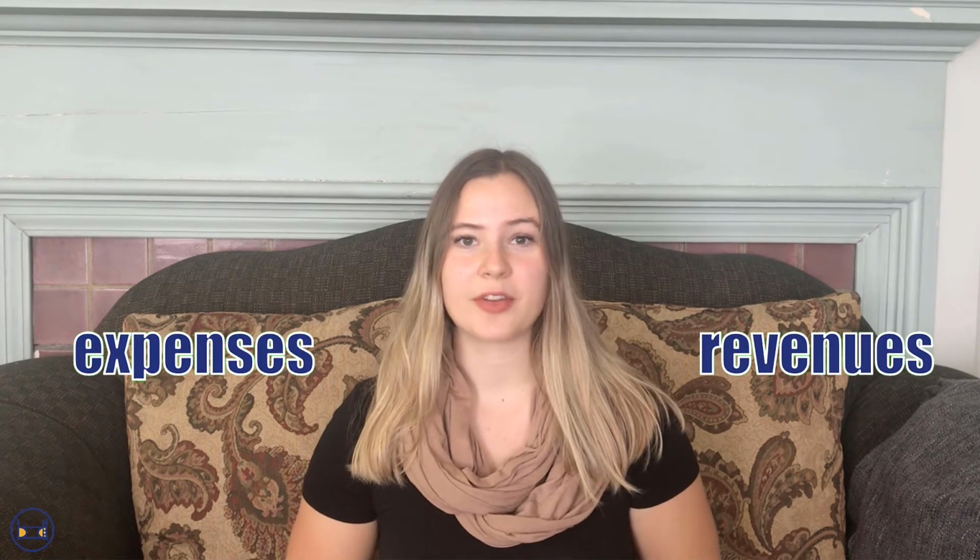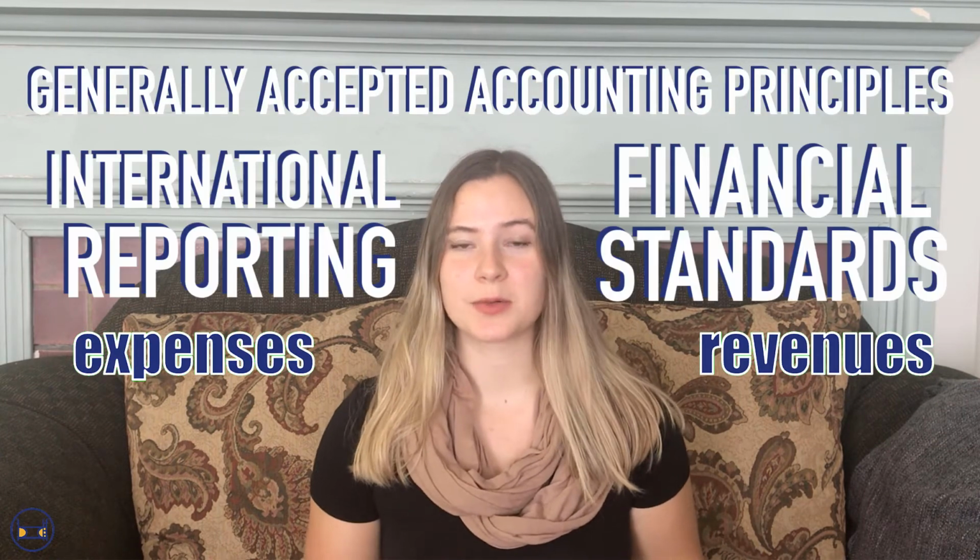Net income is a major part of how investors and creditors evaluate a company's financial health. So we need a set of rules for how to record the two components of net income, revenue and expenses. Whether you're following GAAP, IFRS, or ASPE accounting rules, we use a system called accrual-based accounting to recognize our revenues and expenses. Let's unpack that system today.